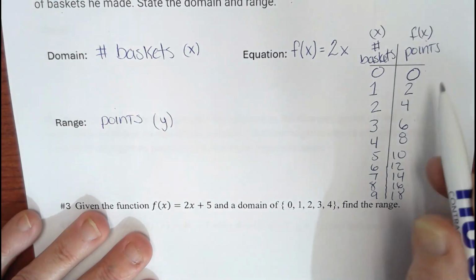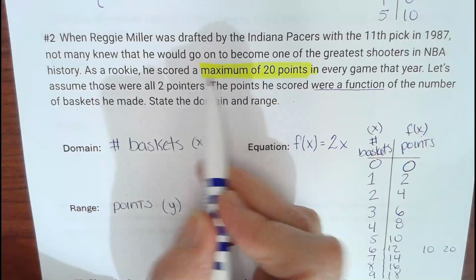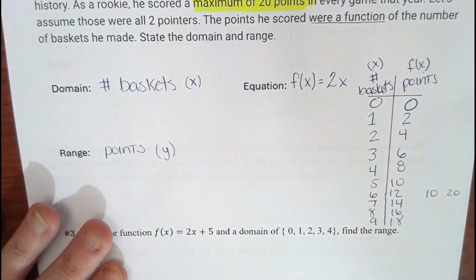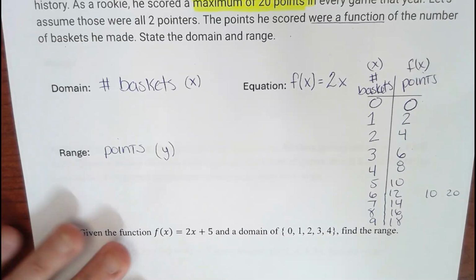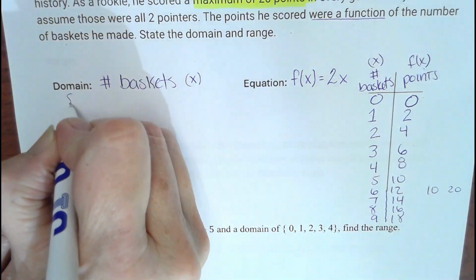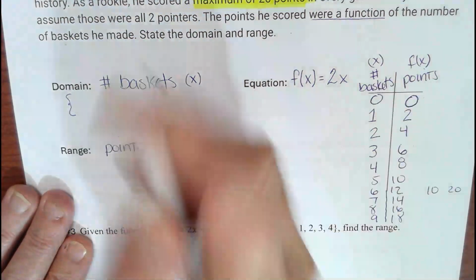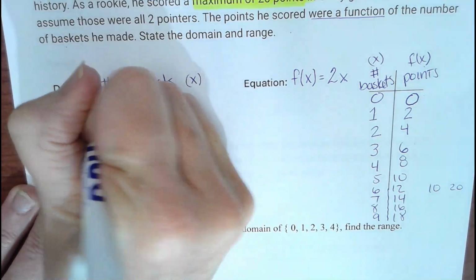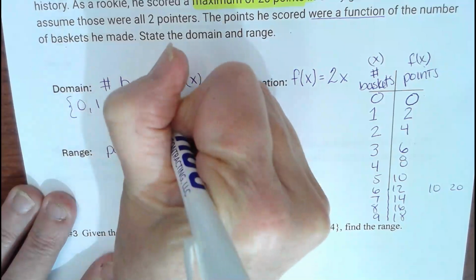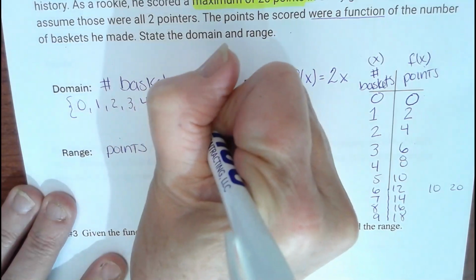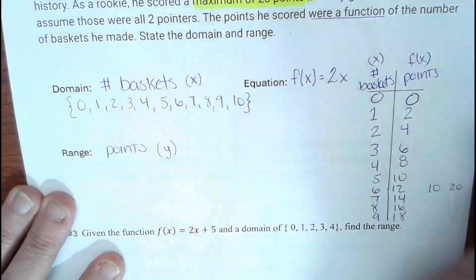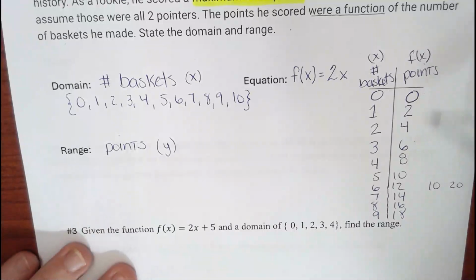Notice I've got to stop at 20 points because the problem says he's got a maximum of 20 points as a rookie. Okay, so X is the number of baskets. So that is going to be the numbers 0 through 10. The range is the number of points he scored.